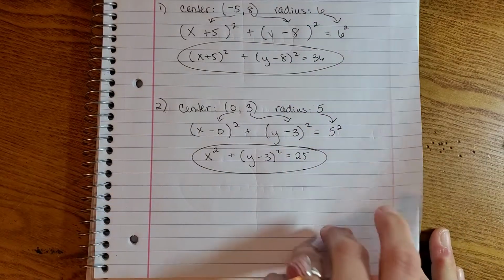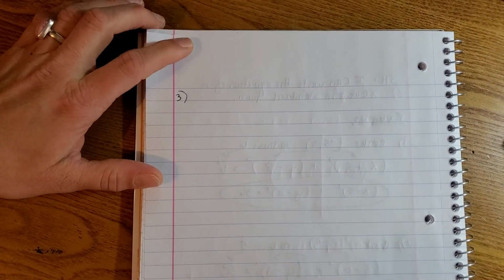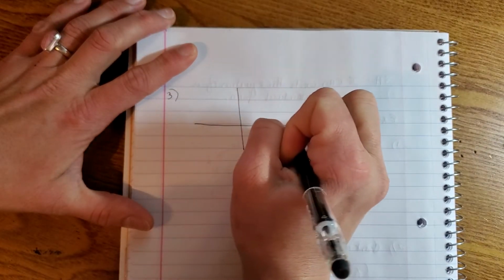All right, let's look at our last example here. So let's say instead of given the center and the radius, you've been given a graph.